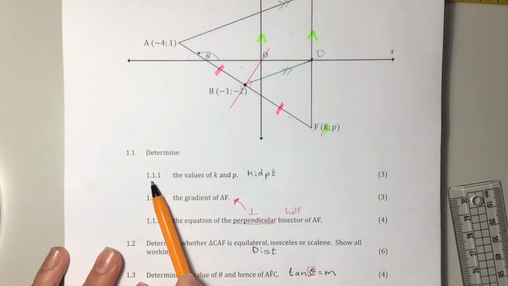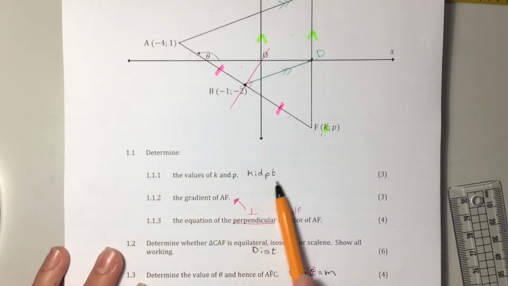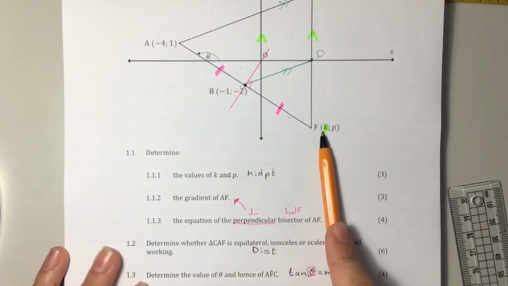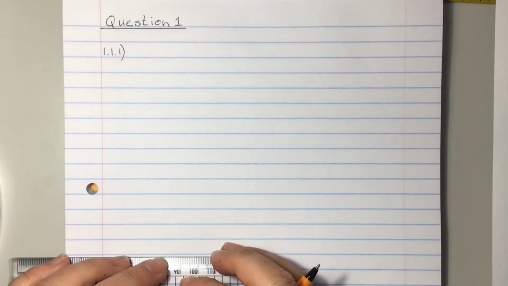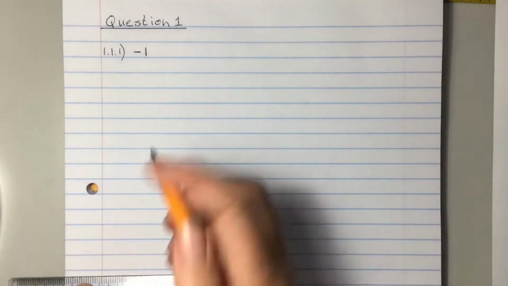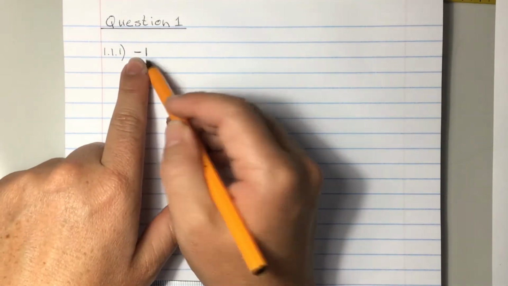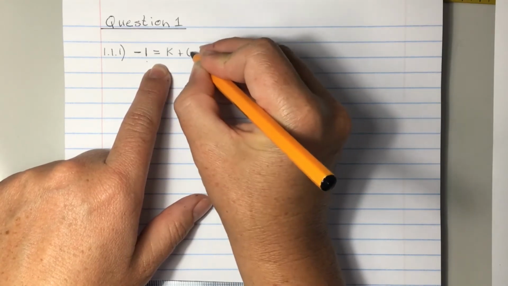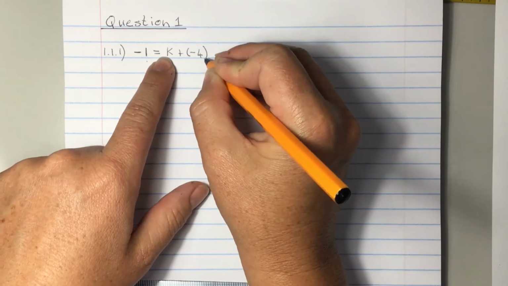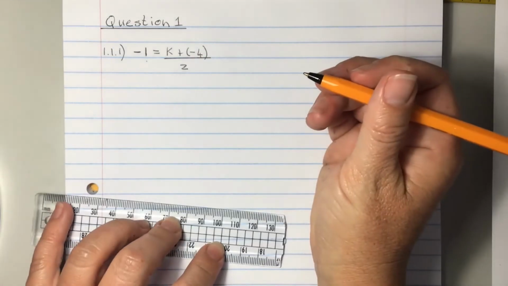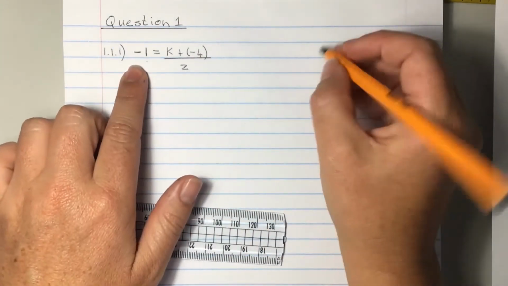1.1, the first question says determine the values of K and P, and we said we need to use the midpoint B to work out our coordinates for F. Just a reminder, the midpoint formula is the sum of the x values divided by 2, which will give us the x coordinate of our point B, and so that'll be K plus -4, K coming from point F and -4 coming from point A, all divided by 2. And we will do exactly the same thing with our y values.